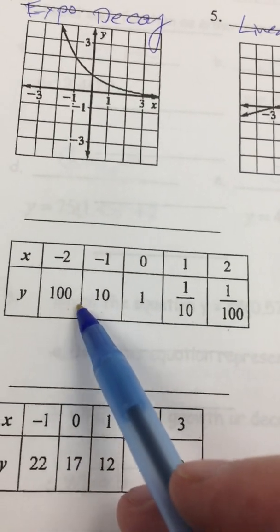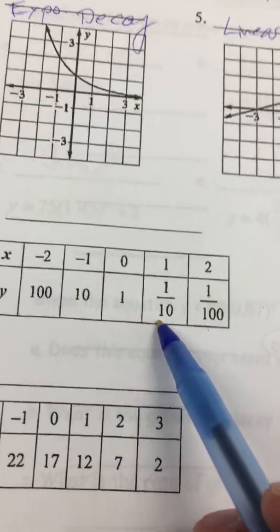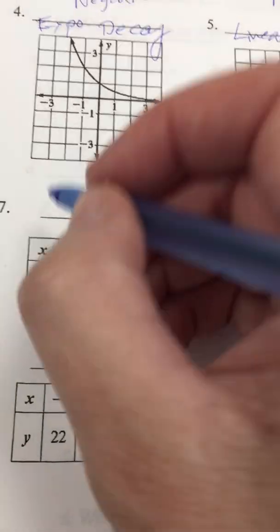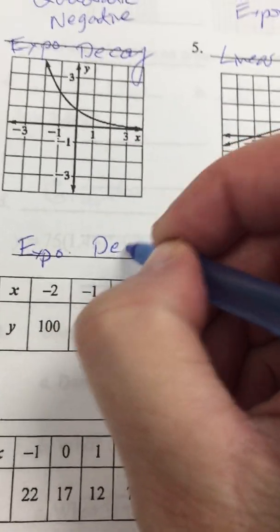We're actually multiplying by 1/10. 1/10 of 100 is 10. 1/10 of 10 is 1. 1/10 of 1 is 1/10. So we're multiplying by 1/10, which means this is exponential. And since it's decreasing, it will be exponential decay.